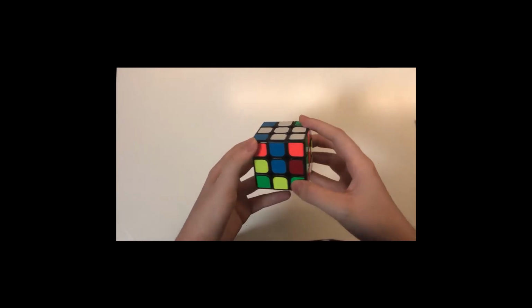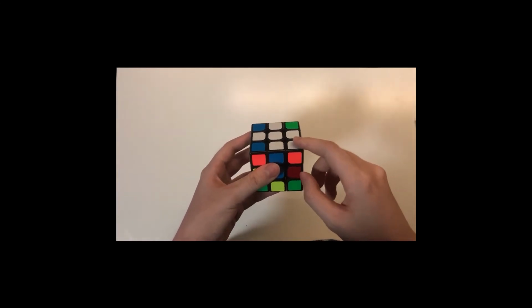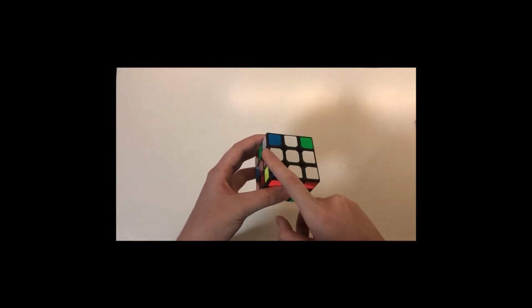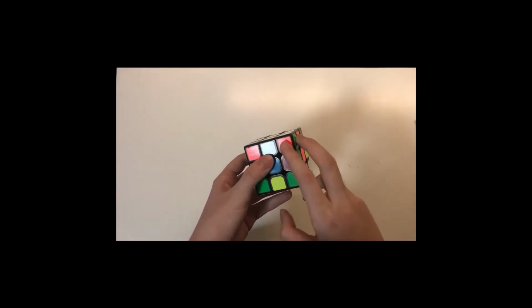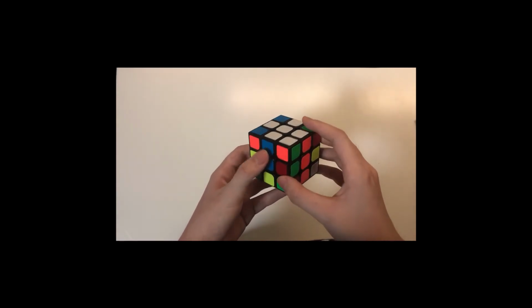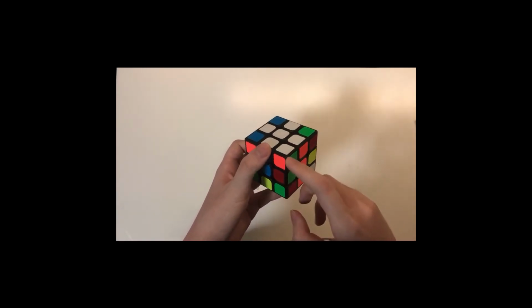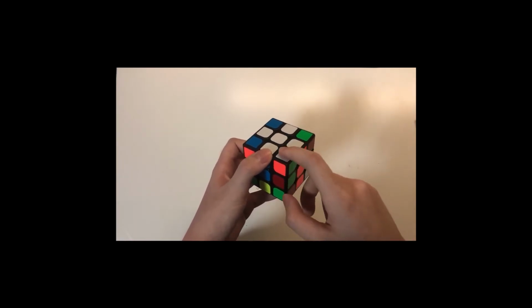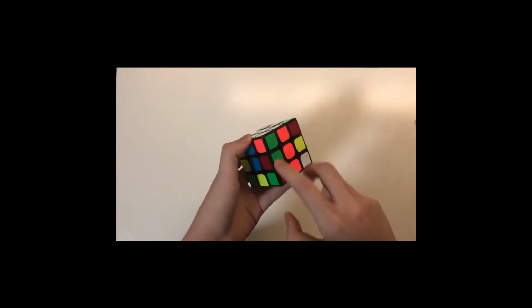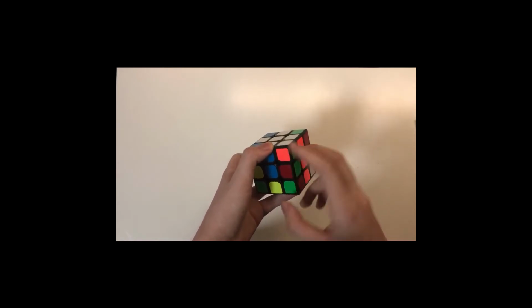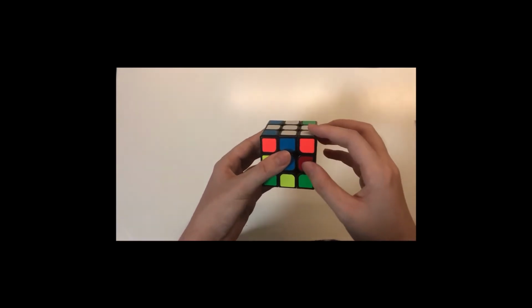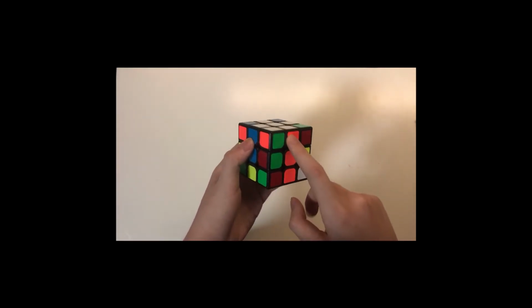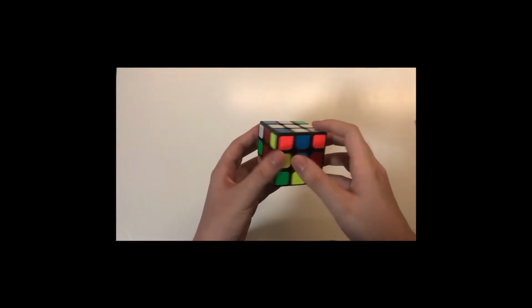Remember that the edges have three colors. So again, the white will face the top and the two colors on the side. Here we see this edge piece. It's correct by facing the white top, however the color on the side is different. So we're gonna find its original piece, which is the blue and the orange, to replace this piece.